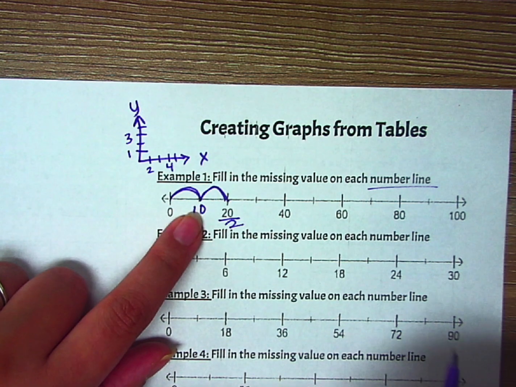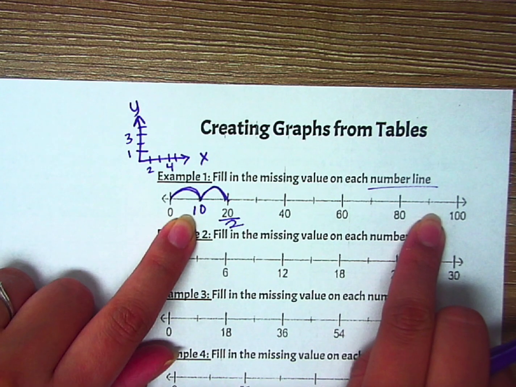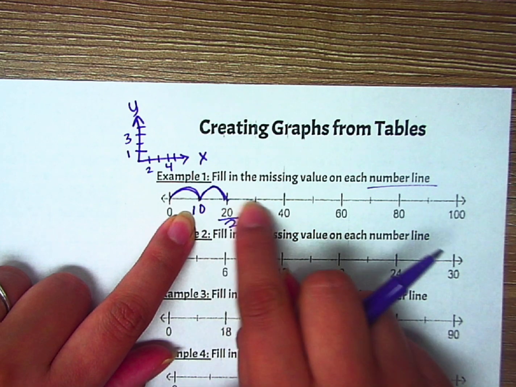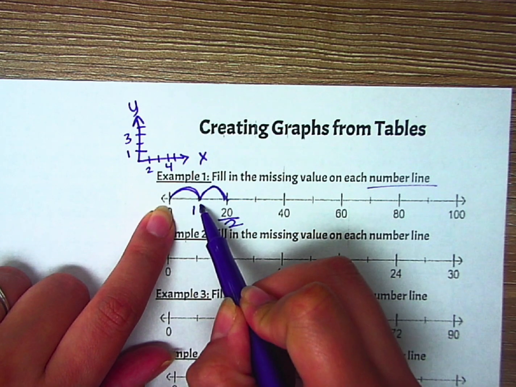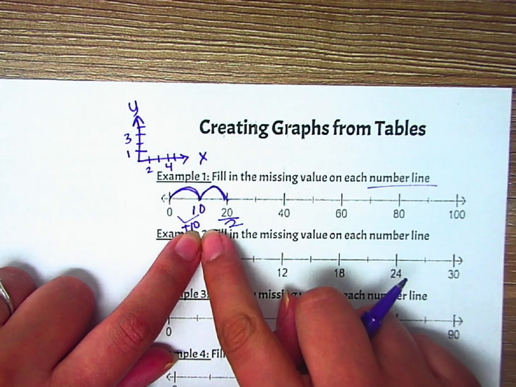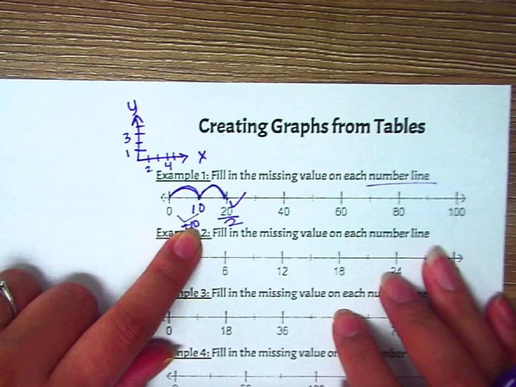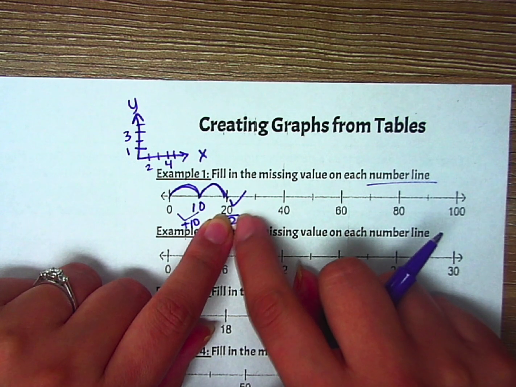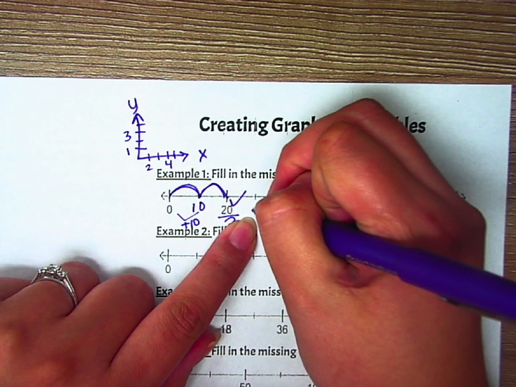Now, that does not mean that it's going to go for every missing increment. What it means is you are going to add 10 for every increment, for every line that you see. So from 0 to 10, we've added 10, right? Plus 10, we're going to get from 10 to 20. You have to add 10 more. I know 10 plus 10 is 20. I know that increment is correct. Now let's go from 20 to this missing one. 20 plus 10 is 30.